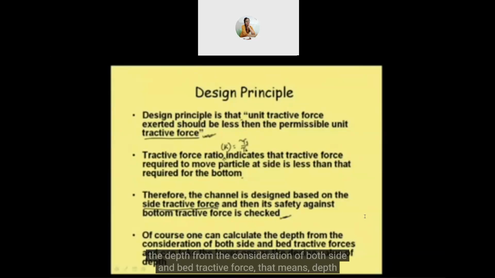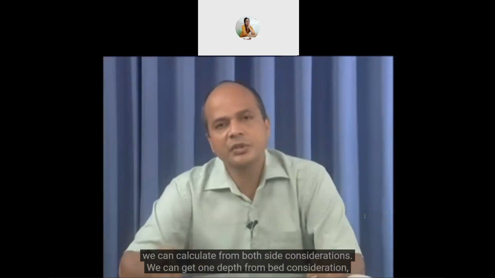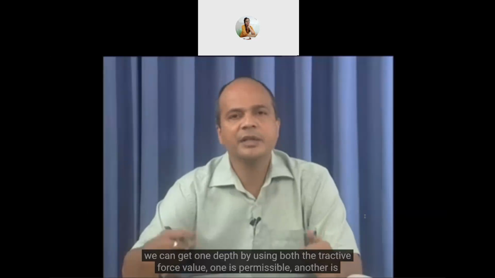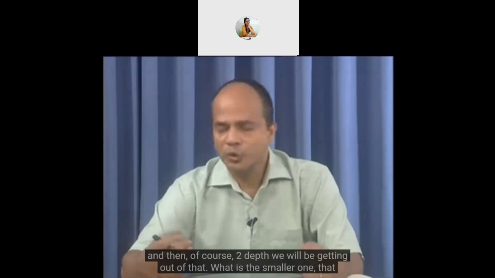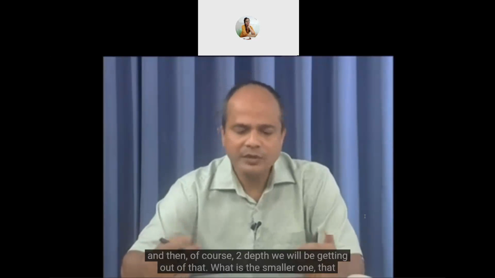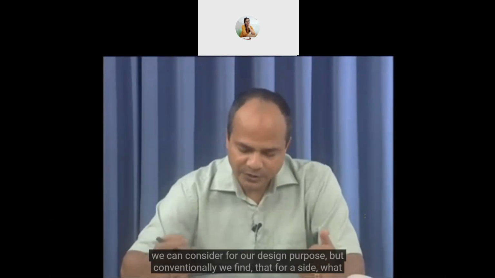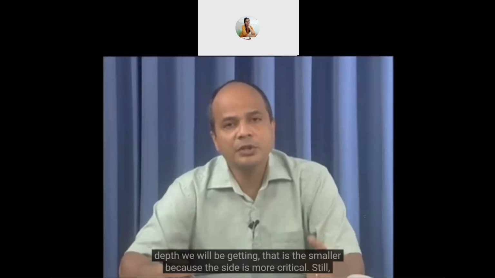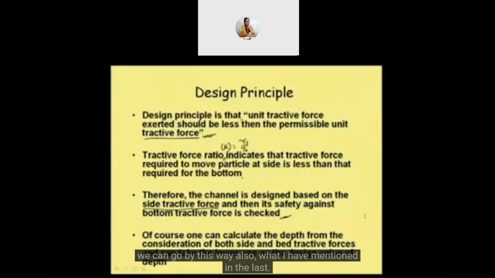That means we can get one depth from the side consideration and one depth from the bed consideration, using the permissible value and what is exerted. Out of the two depths, the smaller one we consider for our design purpose. But conventionally we find that the depth from the side is the smaller, because the side is more critical. Still, we can go this way also.